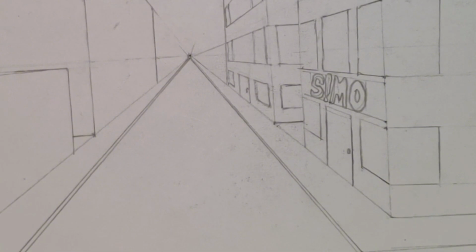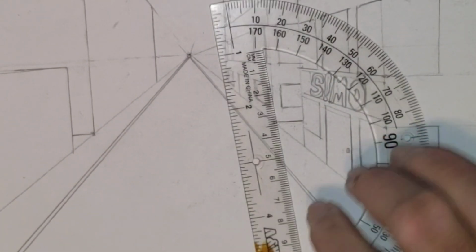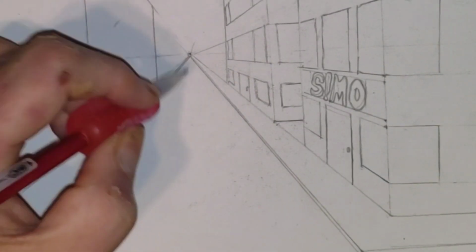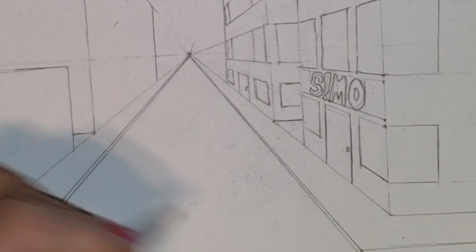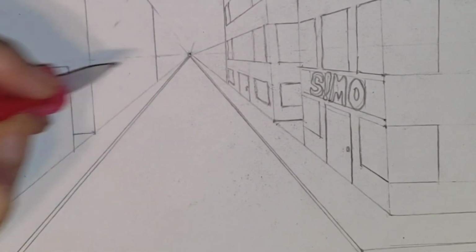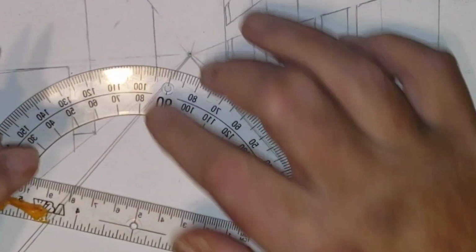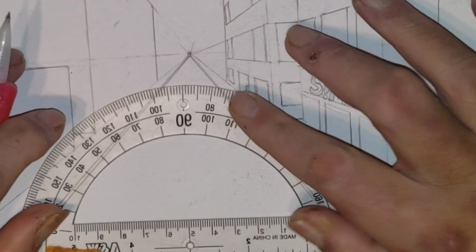So let's draw a basic car in 1-point perspective. First thing, let's kind of add in the lanes, because we could probably fit 2 lanes, 1 lane here, 1 lane here. Let's come here to the bottom.